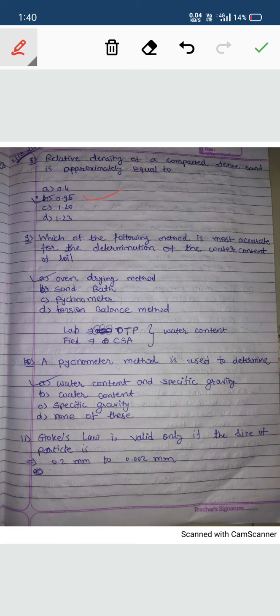Which of the following methods is the most accurate for the determination of the water content? We have many methods for calculating the water content. So we have OTP. OTP is the short form for three laboratory tests for calculation of the water content.